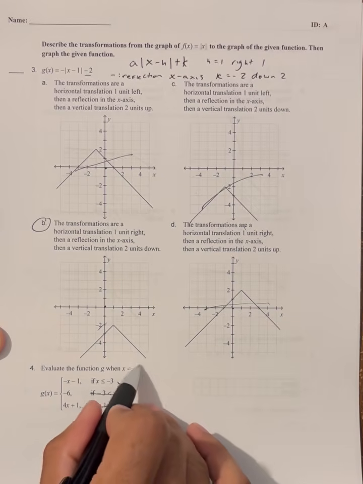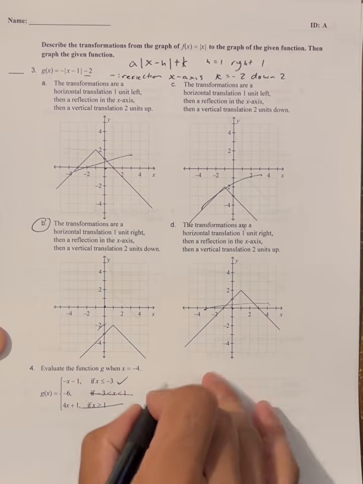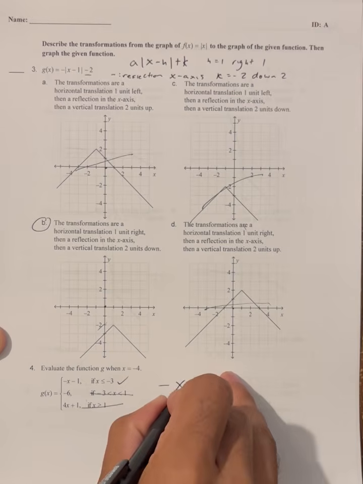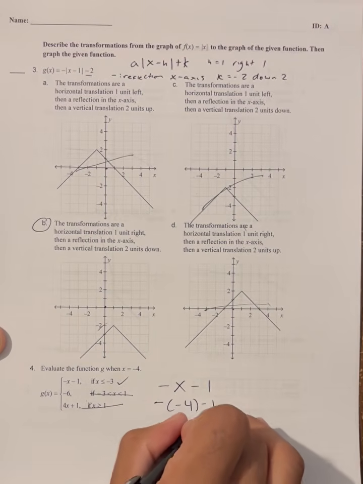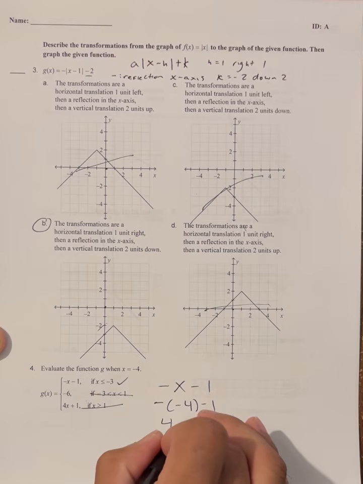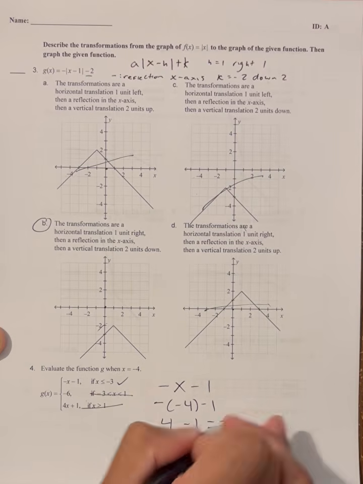So what we're going to do is we're going to take this -4 and we're going to plug it into here. So our function of -x minus 1, we'll say -(-4) minus 1. -(-4) is +4, minus 1, which is 3.